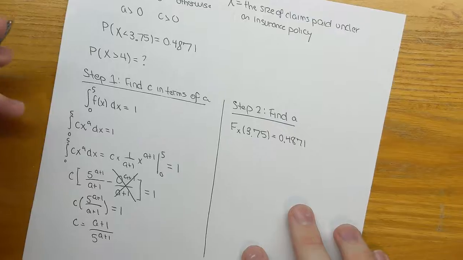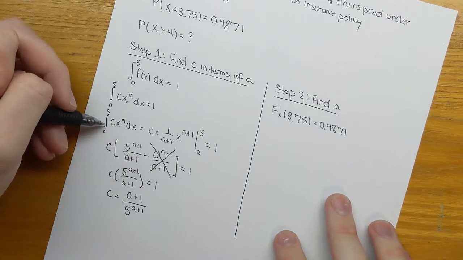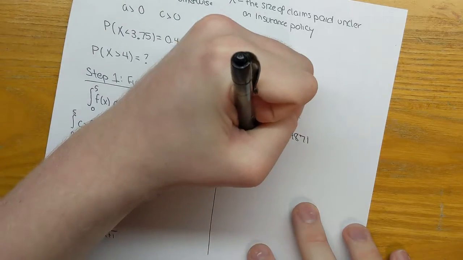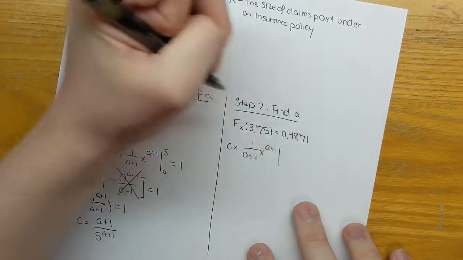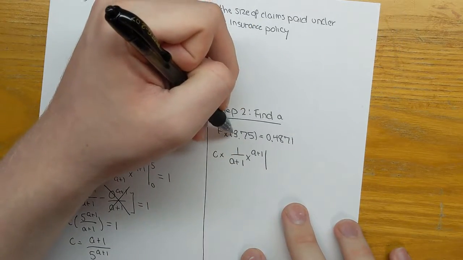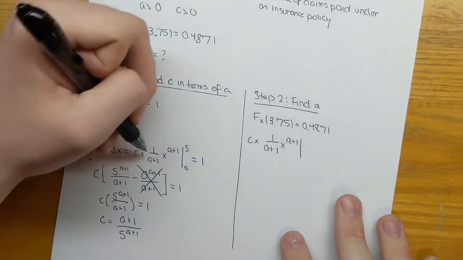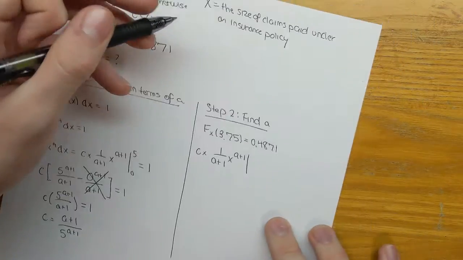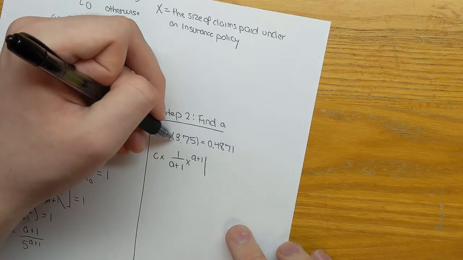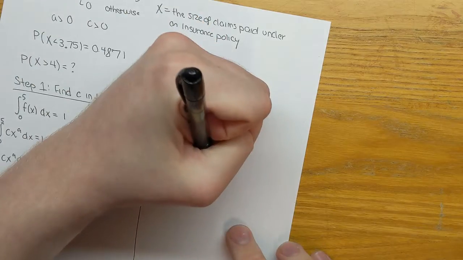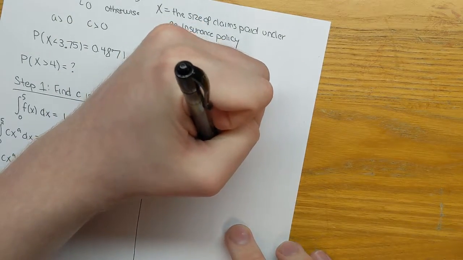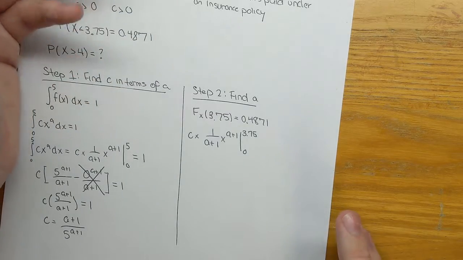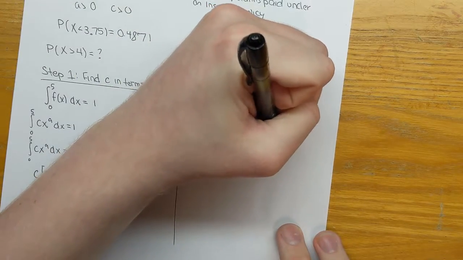Well, we already know what our cumulative distribution function is. We found it in step 1. So I'm going to skip right down here because this is what's important. This is our distribution, c times 1 over a plus 1, x to the a plus 1. And if you don't understand how we got here, I'm going to explain it. We have our cumulative distribution function. We're taking that right here because we already took this integral, so we don't need to do it again. But we have to be careful with our bounds here. The cumulative distribution function goes from the lower bound 0 to 3.75, because this is the total area up until 3.75. That's what the cumulative distribution function represents. So we're going to set this equal to 0.4871.